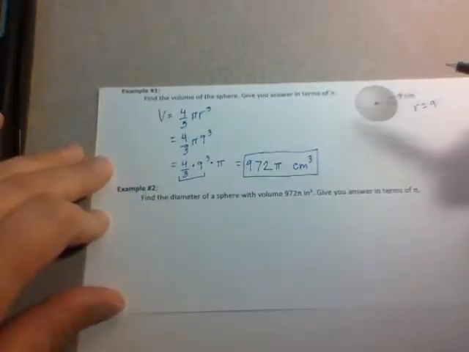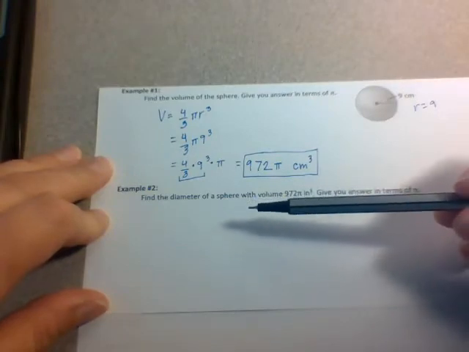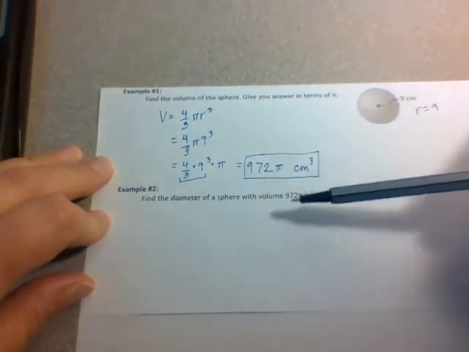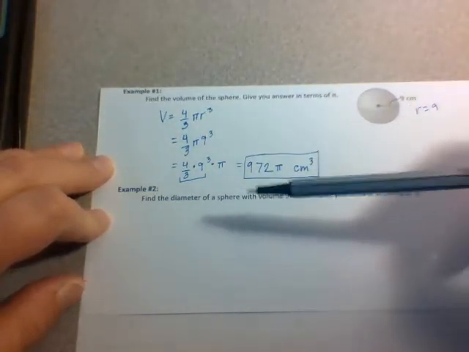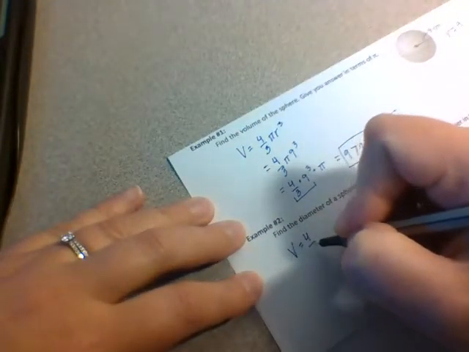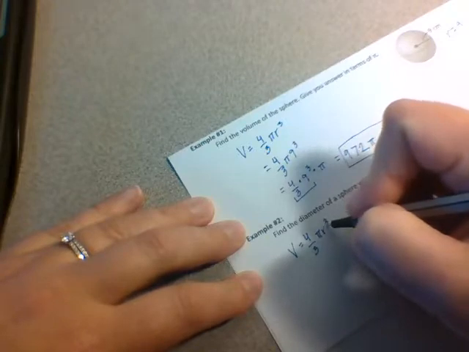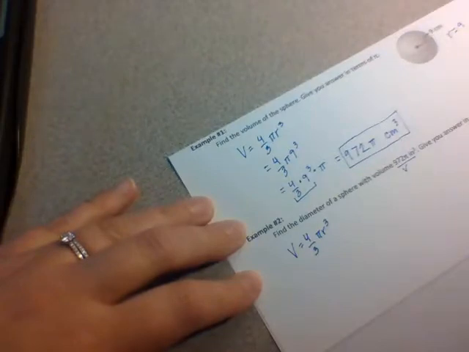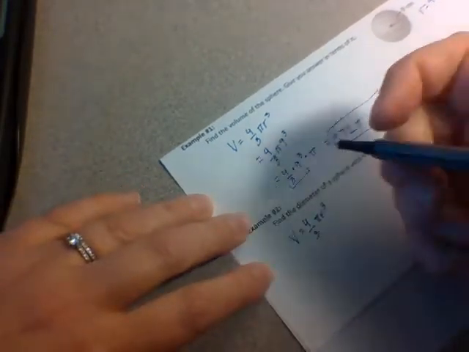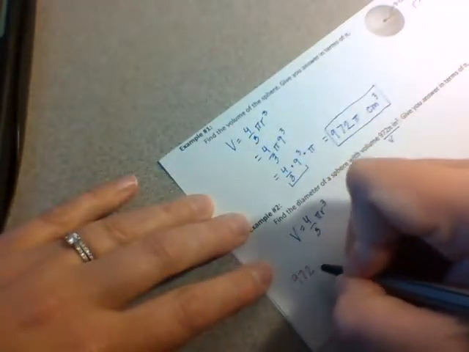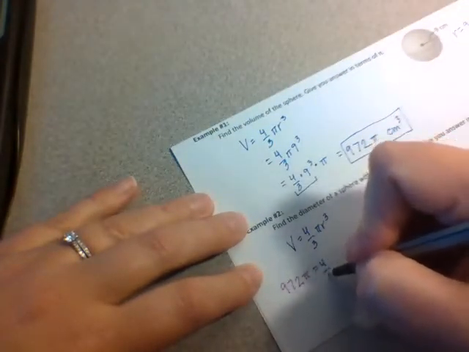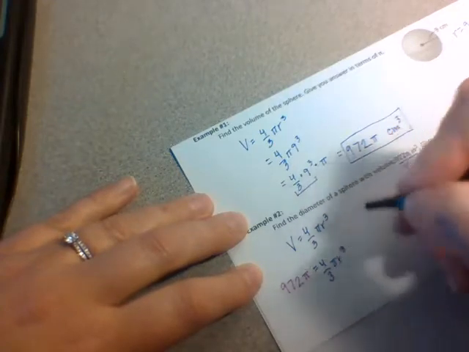All right. Then we have our next example, which is to find the diameter of a sphere with a volume of this. And so we're going to use that volume formula to solve backwards in order to get the radius and then double it because we want to get diameter. So again, volume is 4/3 pi r cubed. But we've already said that our volume is 972 pi. So instead of a V, we'll put 972 on this side. And then 4/3 pi r cubed on this side.